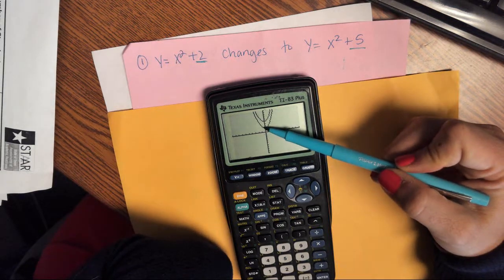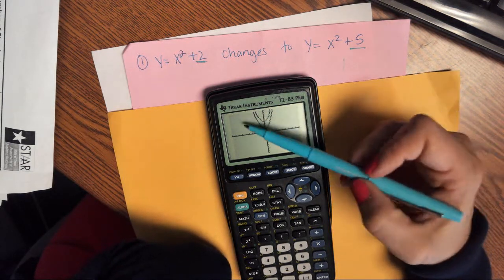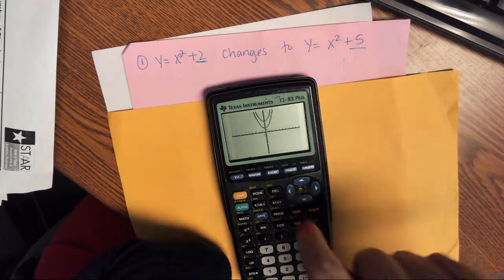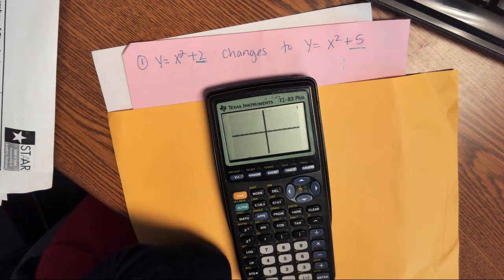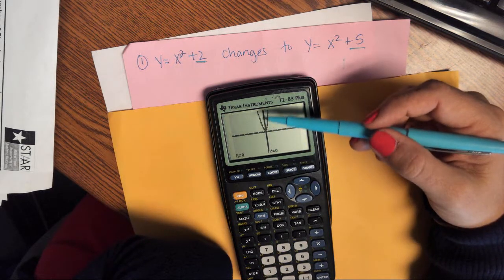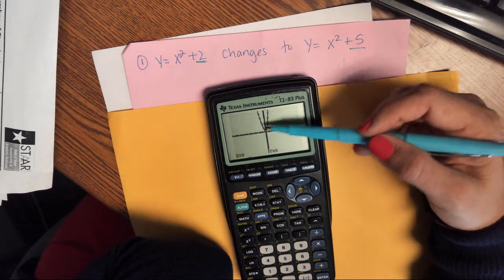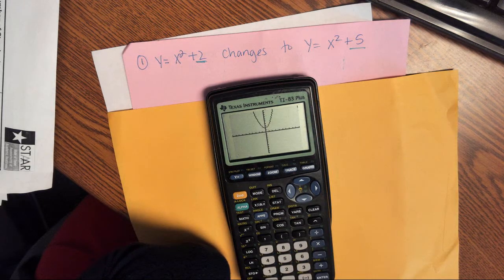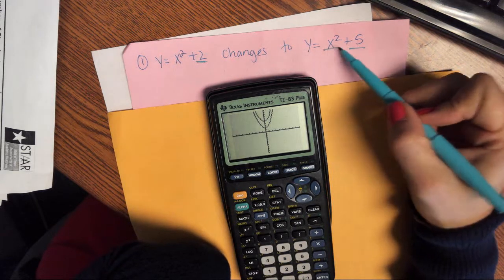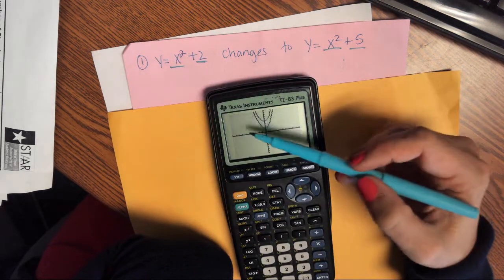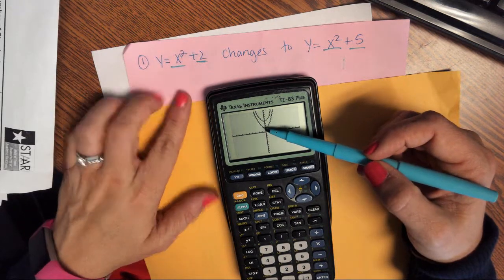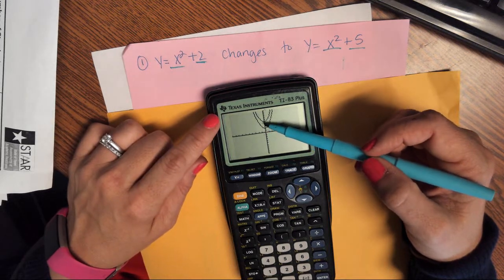Okay, so this one's here, this one's here, so the vertex changed. It looks like this one right here is skinnier than the other one because it's inside of it, but if I zoom out, they look like they're pretty much the exact same width. They are the exact same width, but they look like they're on top of each other because it's zoomed out. So I'm going to go back and push zoom 6 again. Since the a didn't change at all, only the c changed, the width is not going to change. It's going to stay the same width, but it moved from 2 up to 3.